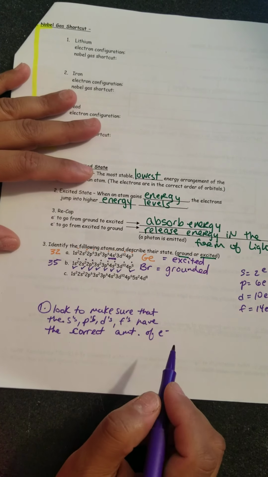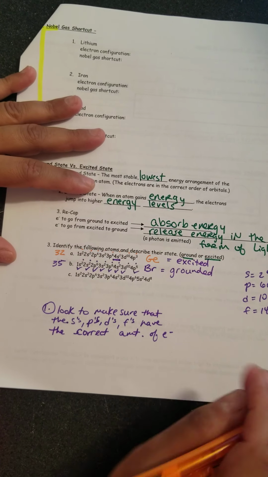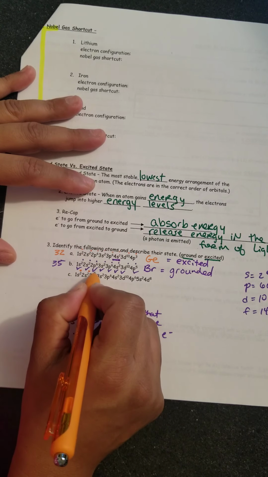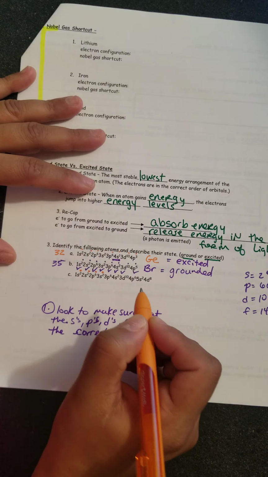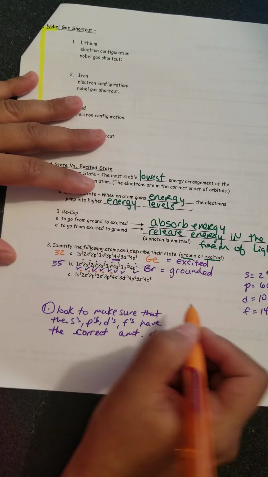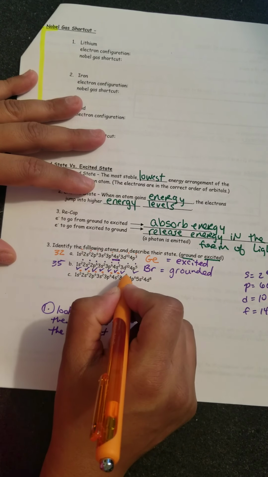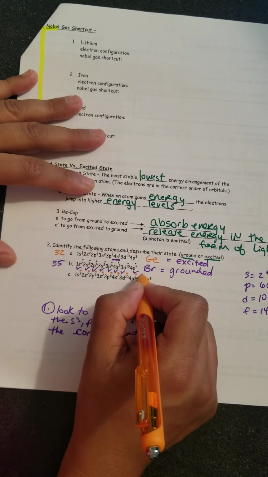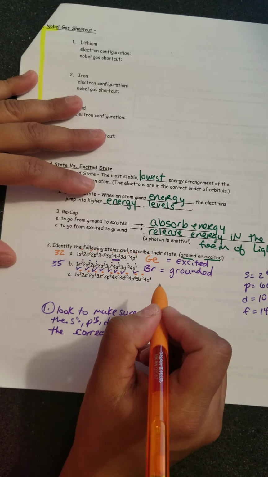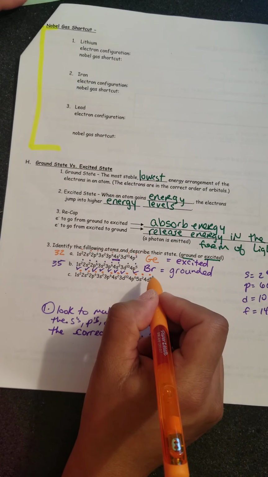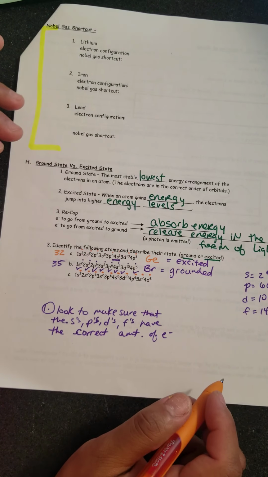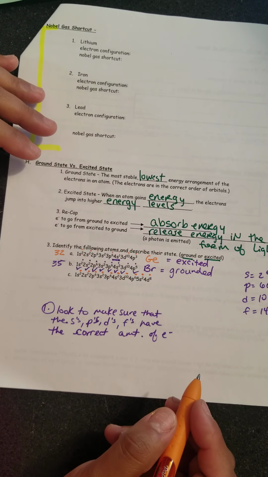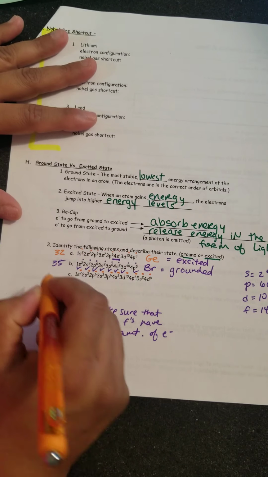All right, let's do the next step here. The same step. Next problem. 2 plus 2 is 4, plus 6 is 10, plus 2 is 12, plus 6 is 18, plus 2 is 20, plus 10 is 30, plus 6 is 36, plus 2 is 38, plus 8 equals 46.